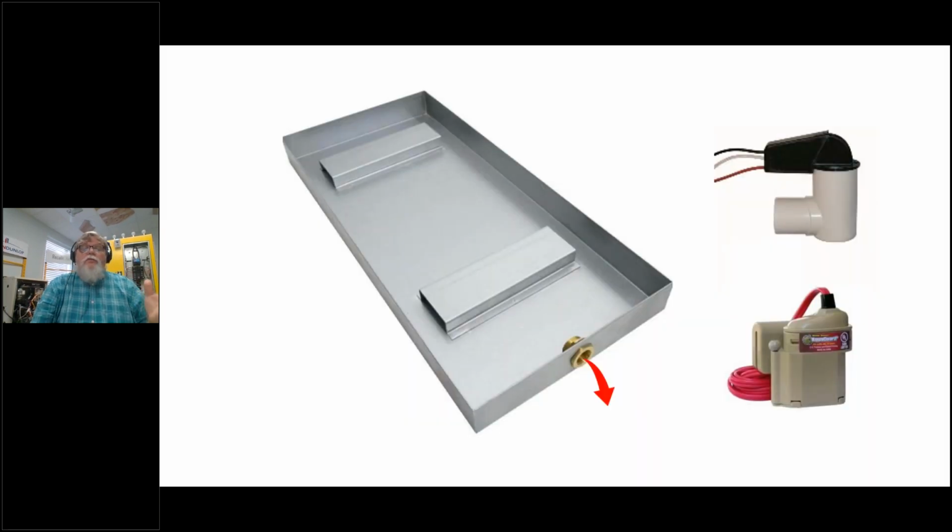Here's a good pan. These pans are great. They actually have the little riser in it that you can put the equipment on, but you could use the drain line. You could run that drain line out. Maybe you couldn't get it in there. You could use the upper float switch there.